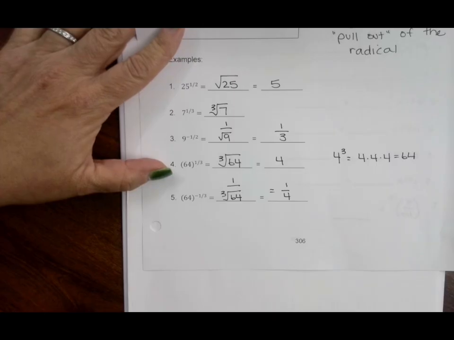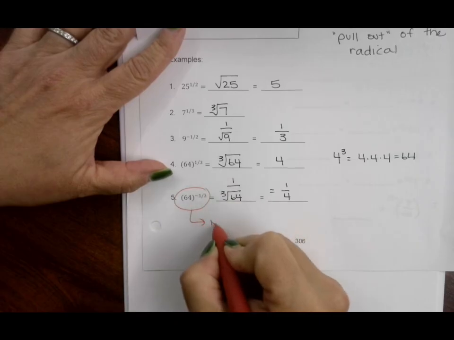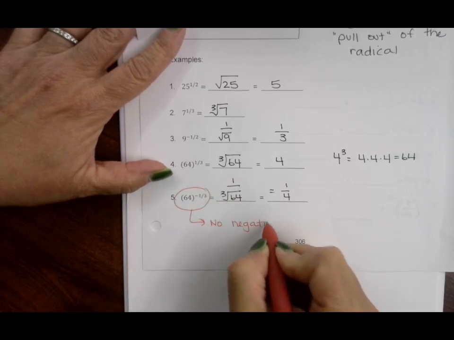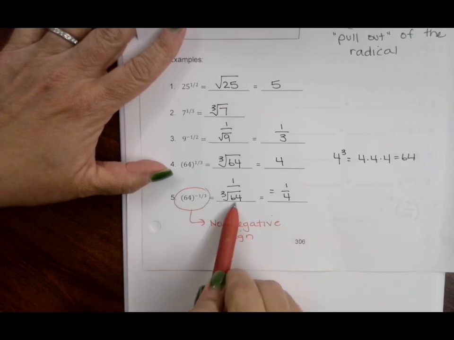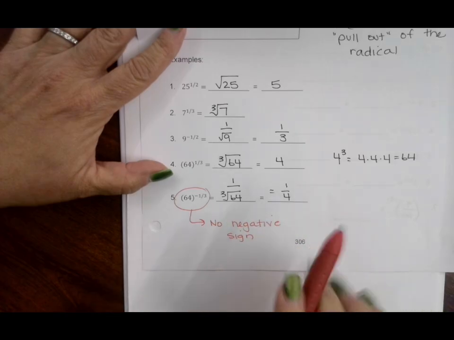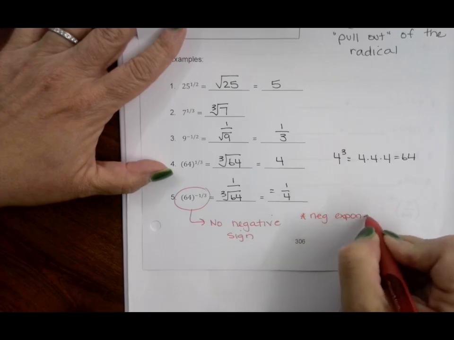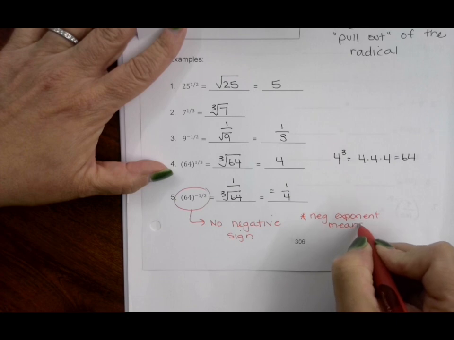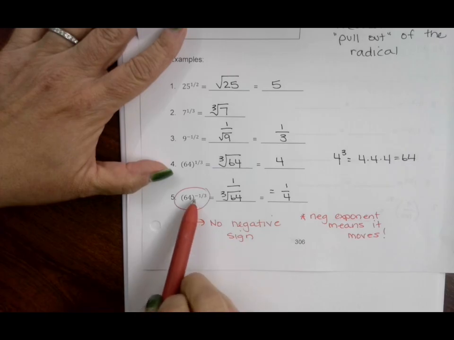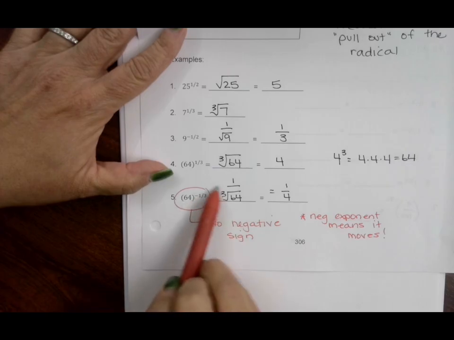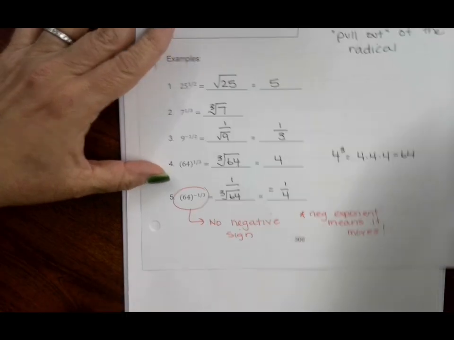Now, let me review this. I don't think I did this in the prereq video, but this is super important. When we have this, there is no negative sign. When I go from this step to this step to this step, there's no negative anywhere, right? All the negative exponent tells you is that it moves. That's all it means. So don't get stuck saying, okay, this negative needs to come out here somewhere, because it doesn't. It just means we move it. When we move it, it became positive. All right, let's flip this over.